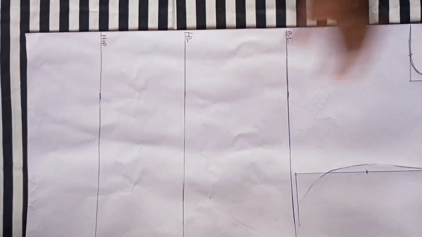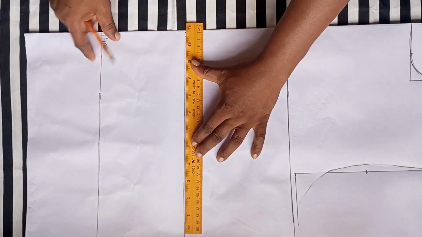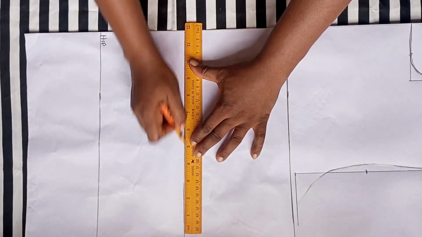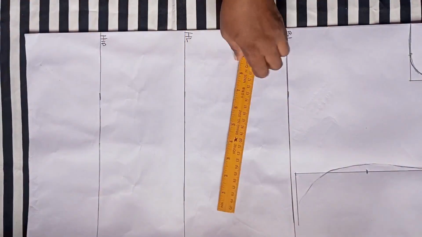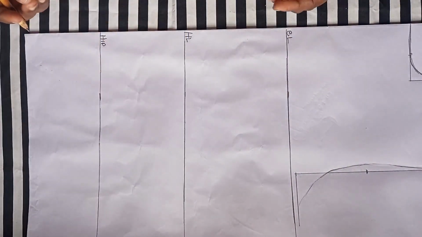So now the next thing we're going to do is to place our darts right here. Okay, so now what is a dart if you're asked? A dart is basically a kind of tightening that you have between your bust and your hip line to give you a perfect fit at that point, okay?